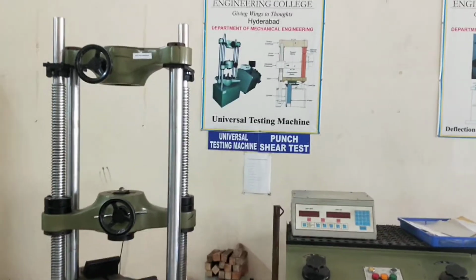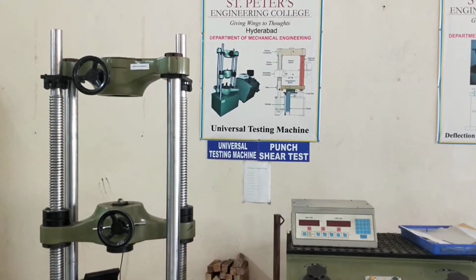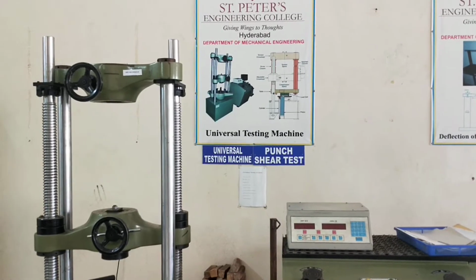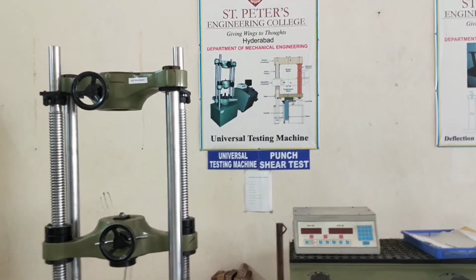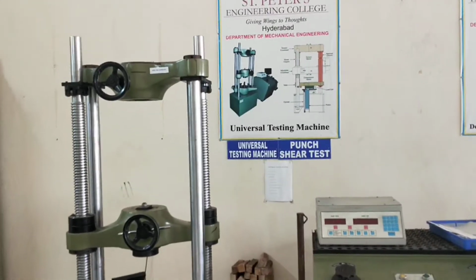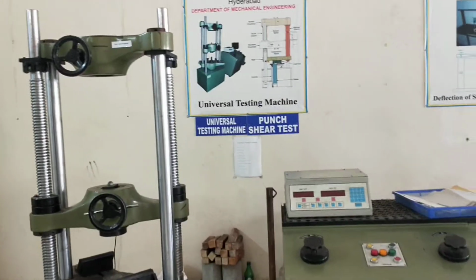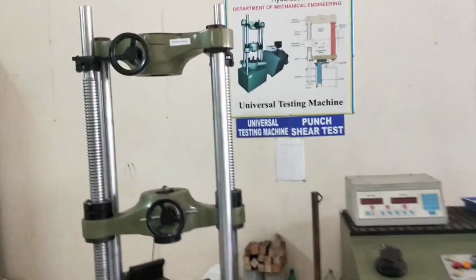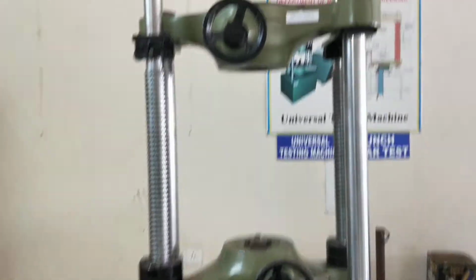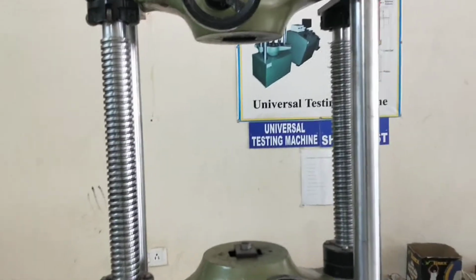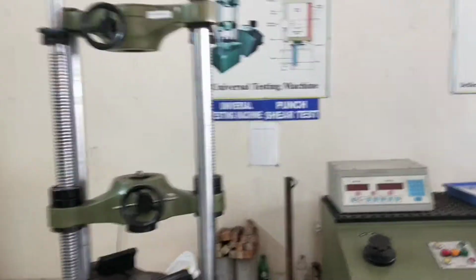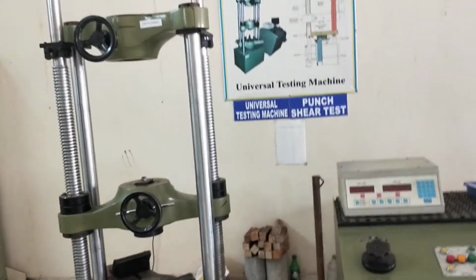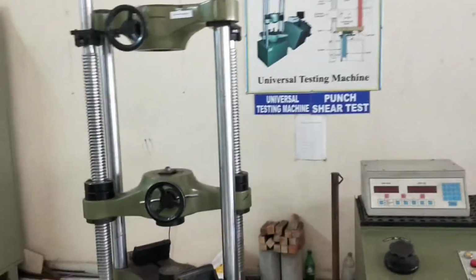It is used to determine the strength of the material. One of the most important properties, the tensile test, is done by using this machine, the universal testing machine. When we come to the experiment, we'll describe everything. So this is one of the experiments that can be done by using this machine.